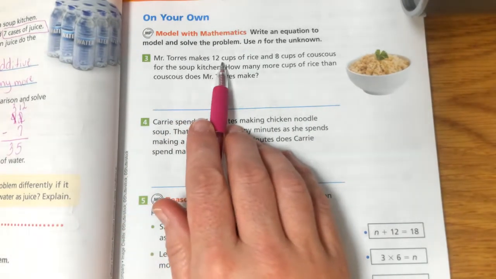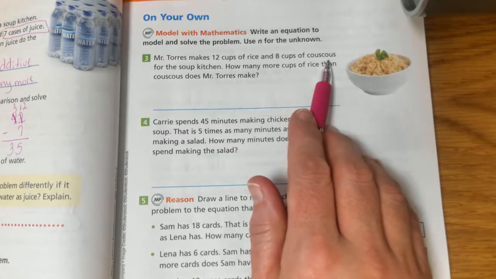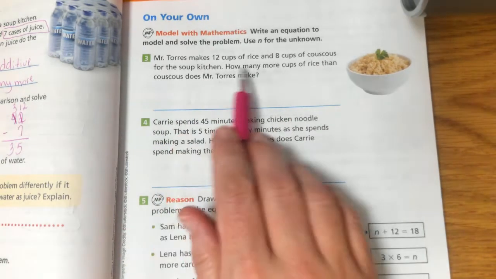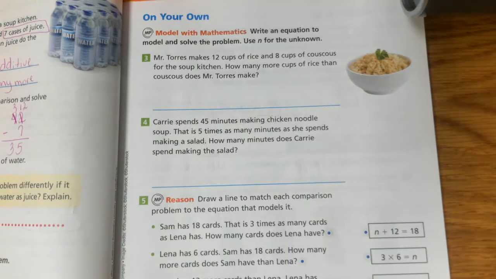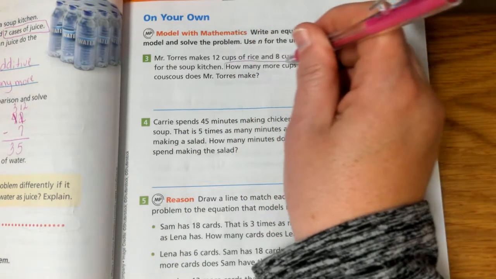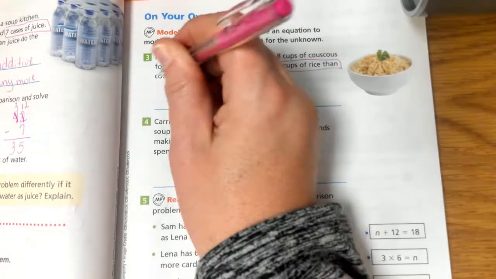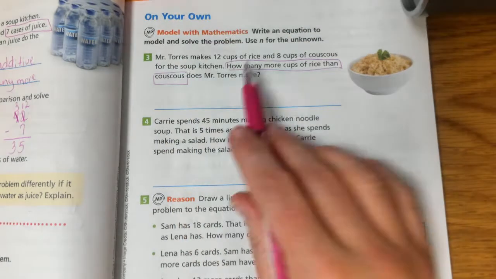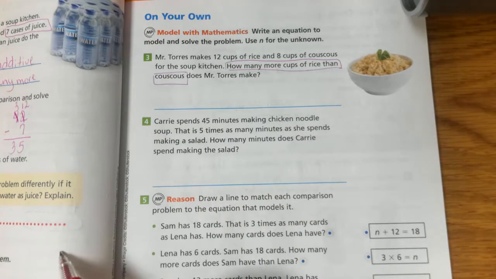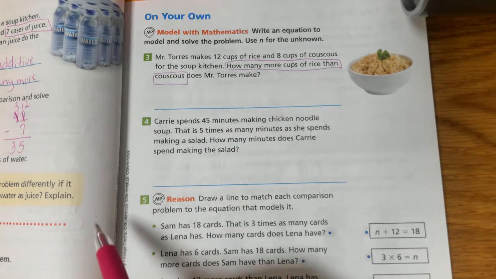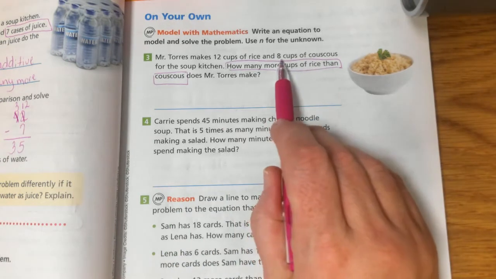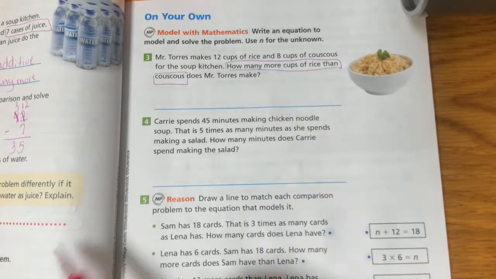Mr. Torres makes 12 cups of rice and 8 cups of couscous for the soup kitchen. How many more cups of rice than couscous does Mr. Torres make? How many more cups of rice than couscous? How many more than? More than. So is this an additive or a multiplicative? More than. This would be additive. Okay? So how many more rice than couscous?